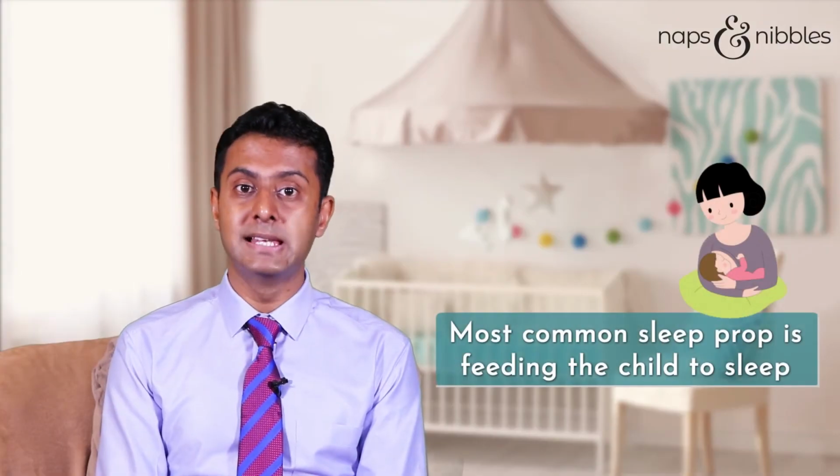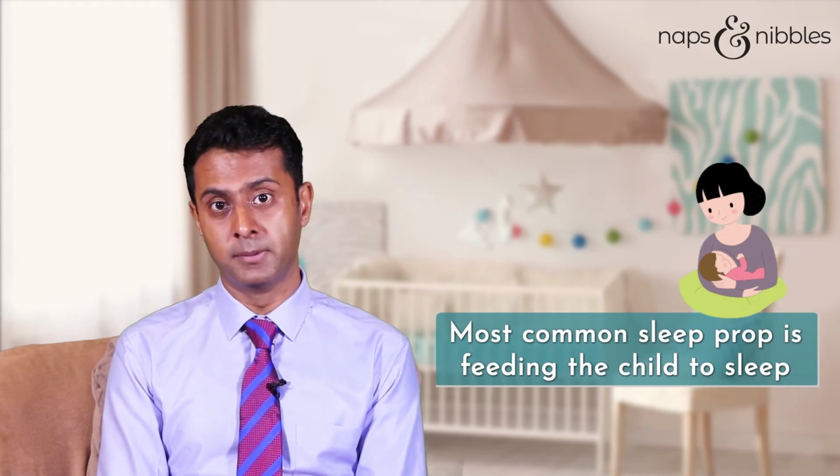The most common sleep prop is feeding the child to sleep. While it's completely alright to feed your child regularly during the day, regular night feeds to put the child back to sleep quickly become a sleep prop. As a result, your child will wake up regularly at night at fixed time intervals only to ask for this sleep prop of feeding. This has to stop. You have to remove all sleep props and teach your child that they can sleep on their own, especially after the age of 1 year.